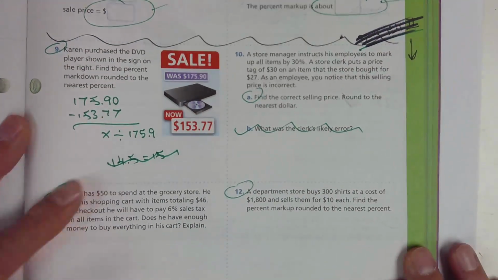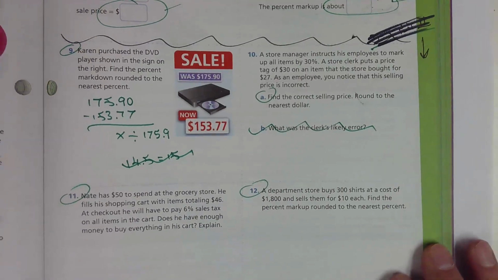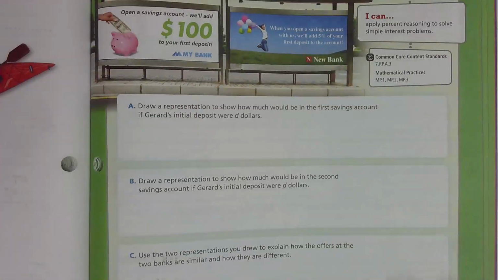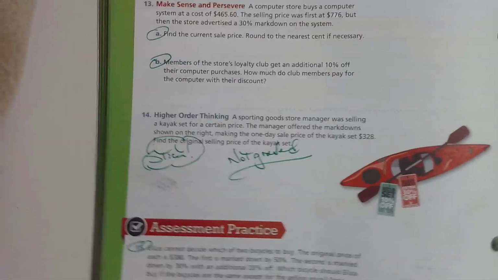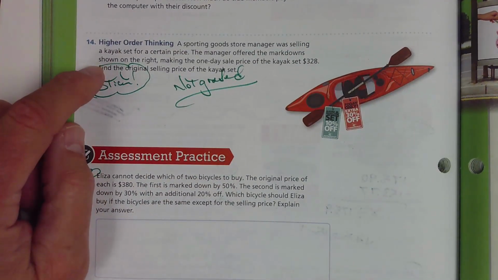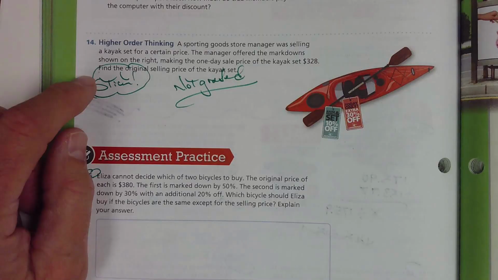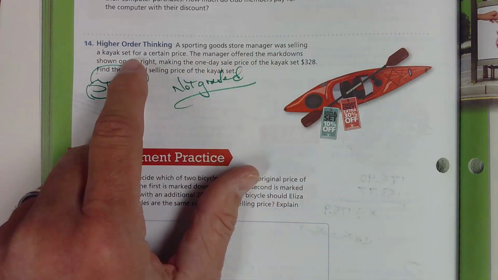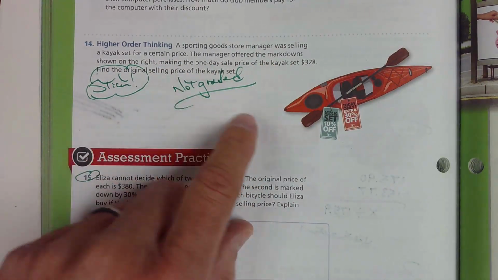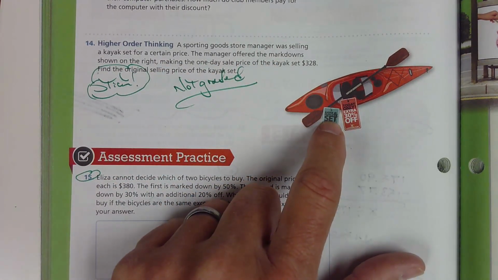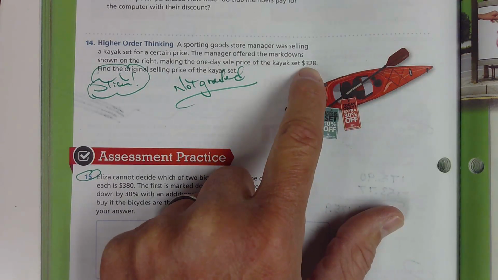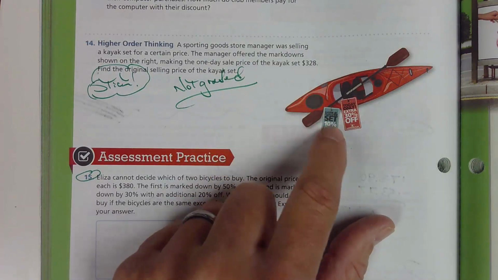Number 10. 10A, do that one. Scratch out B, not worried about that. 11 and 12, circle those. 13, A and B, do those. 14, I won't grade, but it is worth a stick if you want to try to figure that out. The sporting goods store manager was selling a kayak set at a certain price. The manager offered the markdown shown at the right, making the one-day sale price of the kayak $328. Find the original price of the kayak set.